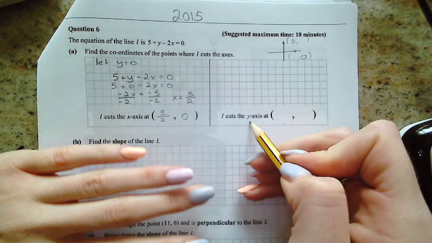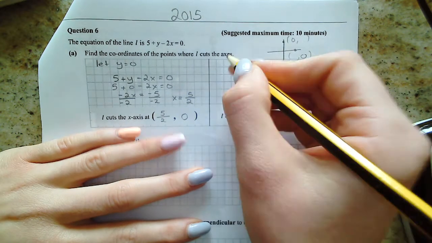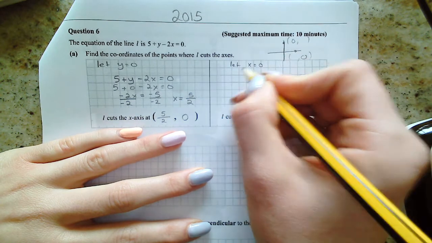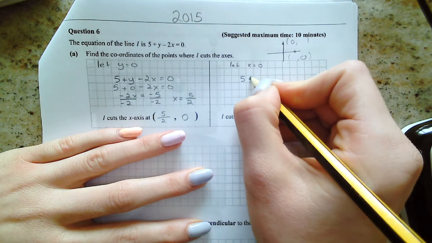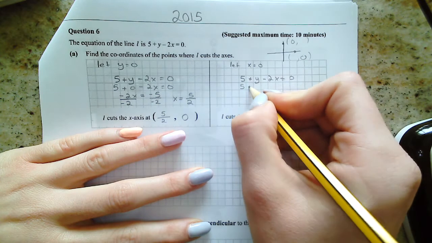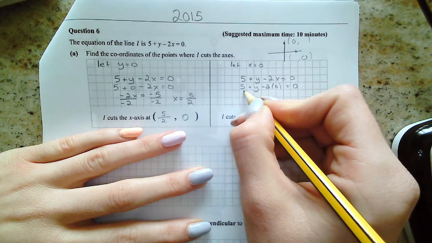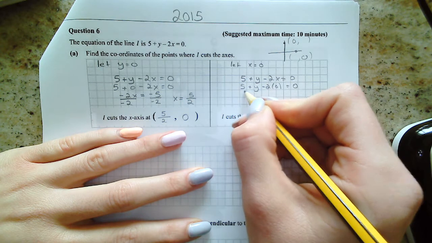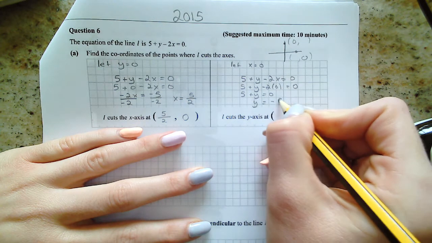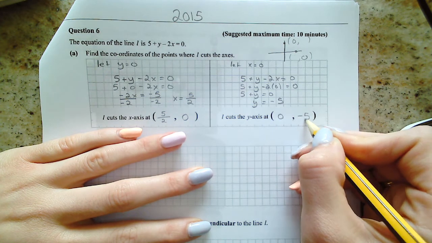So then where does the line cut the y-axis? Well, if it cuts the y-axis, we know that x is 0. So let x equal 0. This is our line. We have 5 plus y minus 2x equals 0. We're going to say that x is 0. Solve for y. So we're going to have 5 plus y equals 0, so y is equal to negative 5. So the coordinates here would be 0 and negative 5.